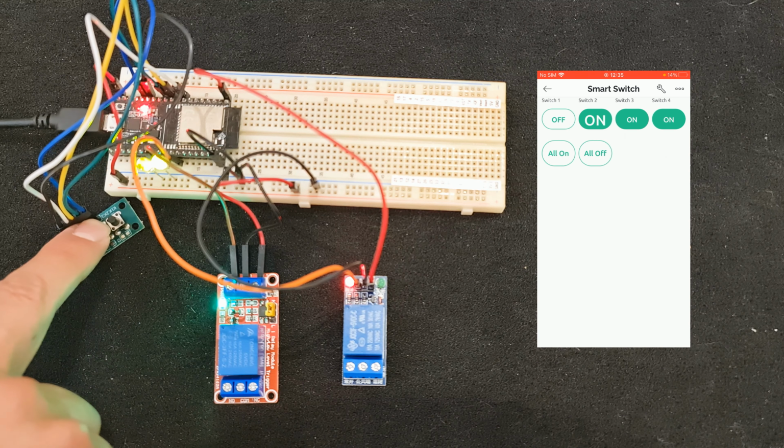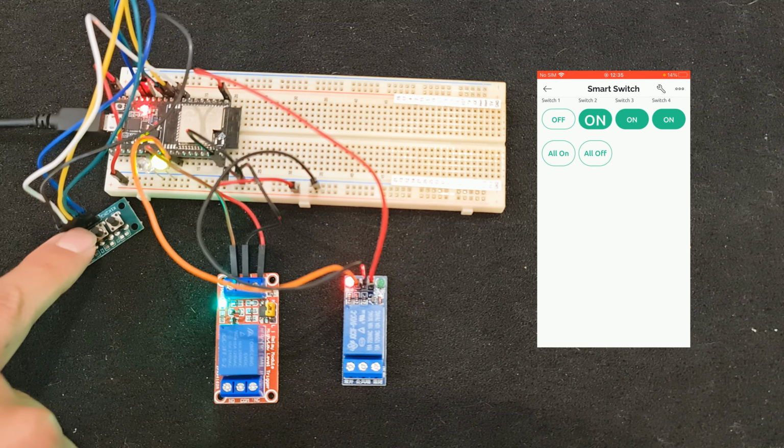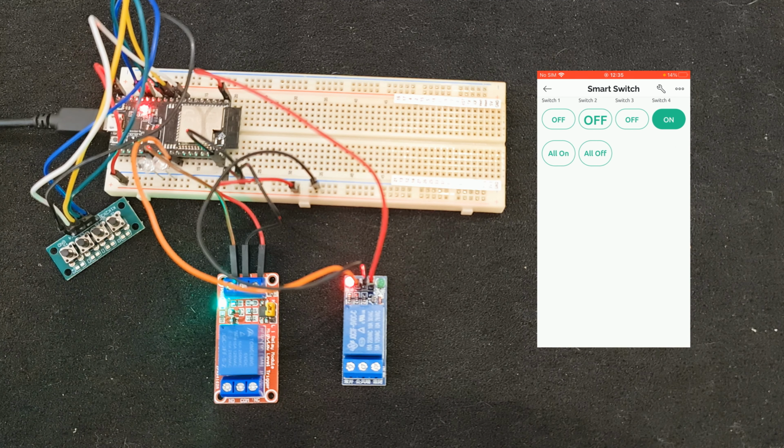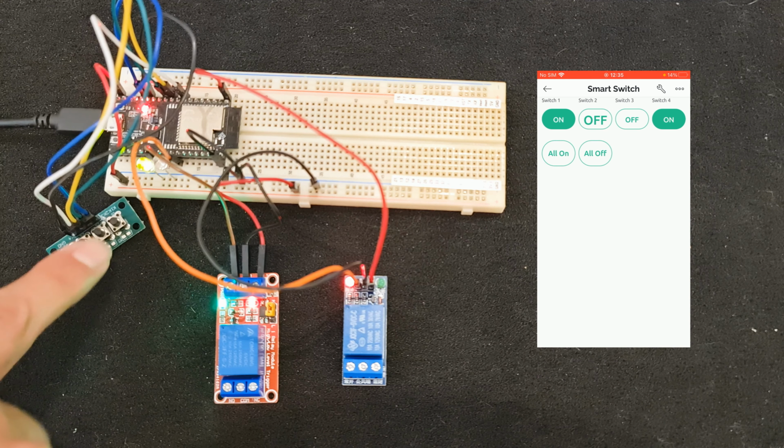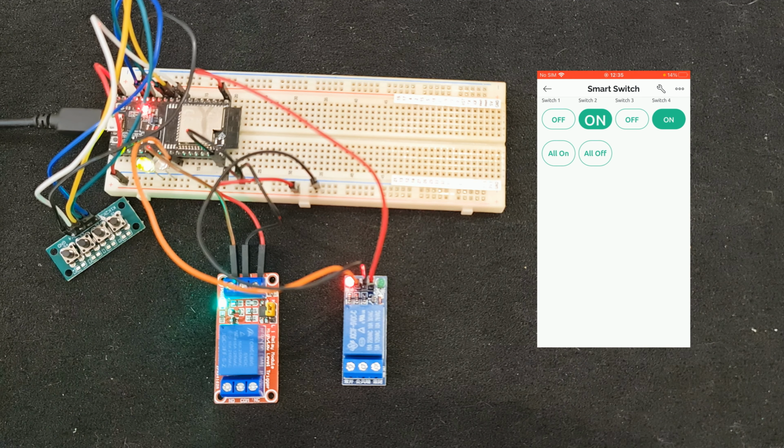As you see, we have the feedback of the current status of each output in the Blynk app, and using both the keypad and the app, we can trigger outputs or set them to off. We have all on and all off. It's working flawlessly.